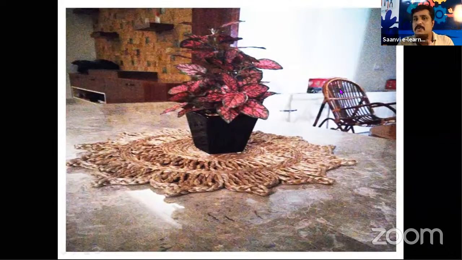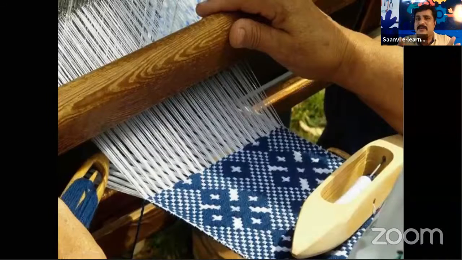Okay. So here, one more thing you can see, the weaver, suppose cloth or something they're weaving here.